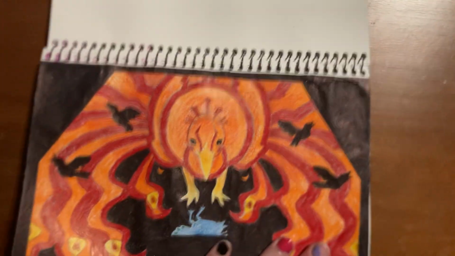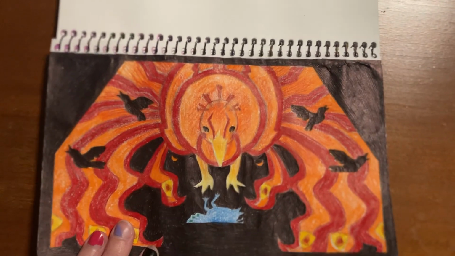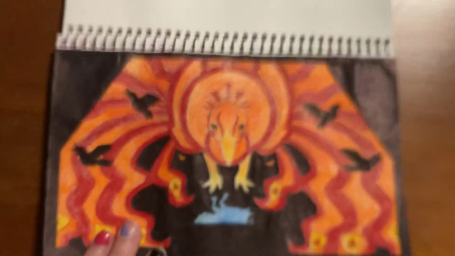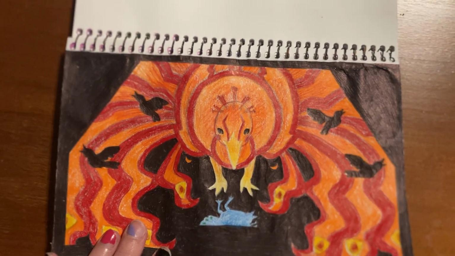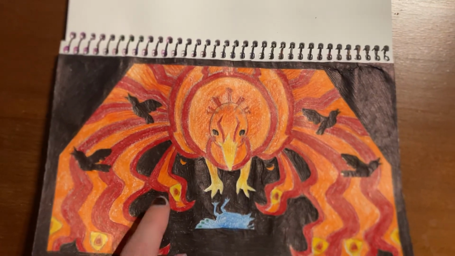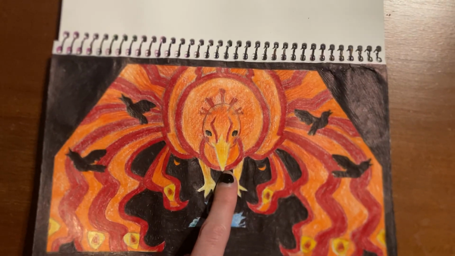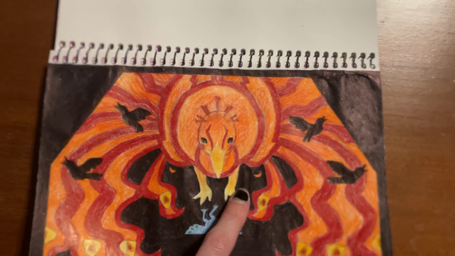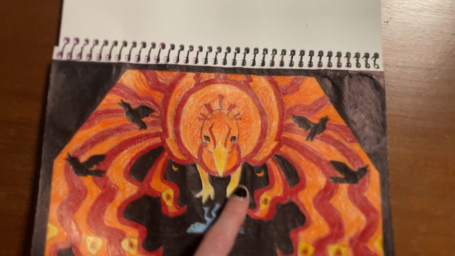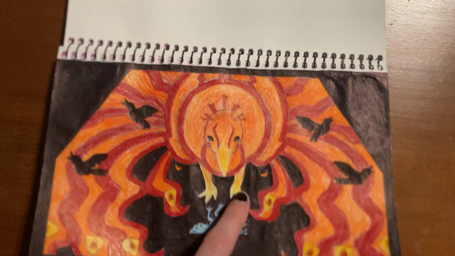And it's supposed to represent beauty standards as a whole, and how it looks down on you if you don't fit into its mold. I chose the peacock as a bird to represent this idea because peacocks represent like beauty, dignity, and flamboyancy.